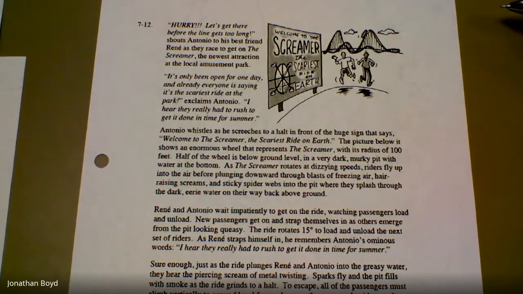"Hurry! Let's get there before the line gets too long," shouts Antonio to his best friend Renee as they race to get on the Screamer, the newest attraction at the local amusement park. "It's only been open for 1 day, and already everyone is saying it's the scariest ride at the park," exclaims Antonio. "I hear they really had to rush to get it done in time for summer." Antonio whistles as he screeches to a halt in front of a huge sign that says, "Welcome to the Screamer, the scariest ride on Earth." The picture below it shows an enormous wheel that represents the Screamer with its radius of 100 feet. Half of the wheel is below ground level in a very dark, murky pit with water at the bottom.